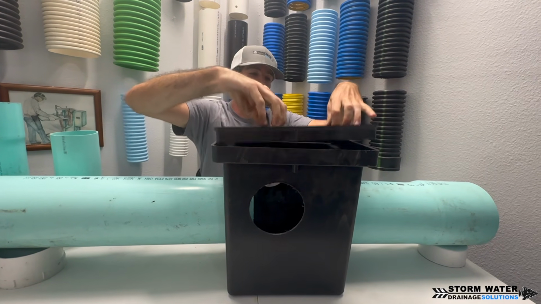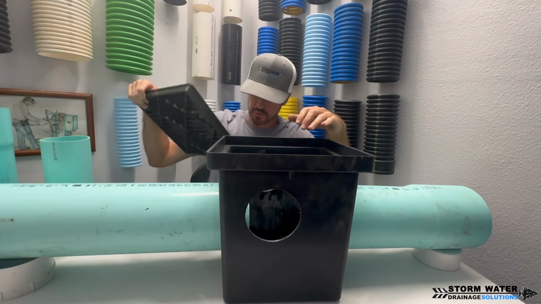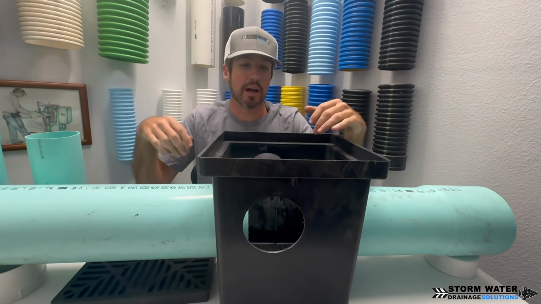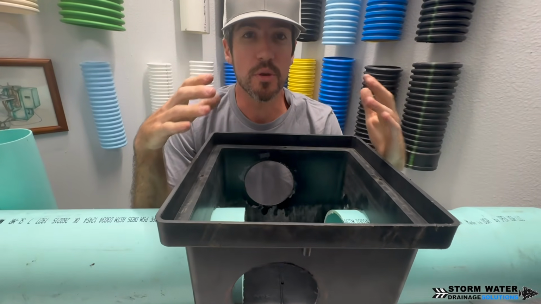So the other thing that this can be used for, that we actually like doing a lot, is a distribution box.